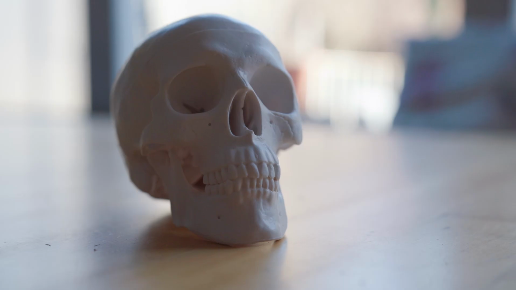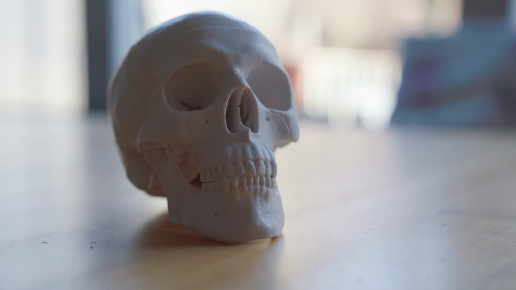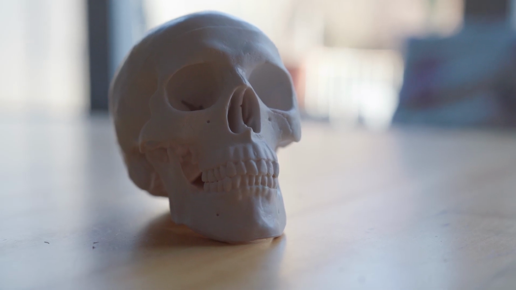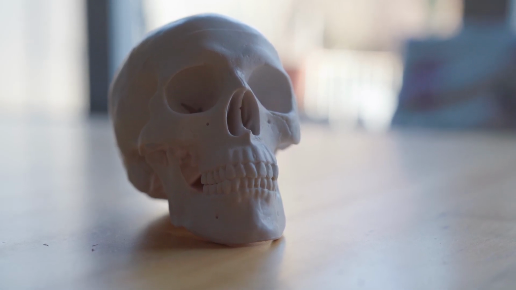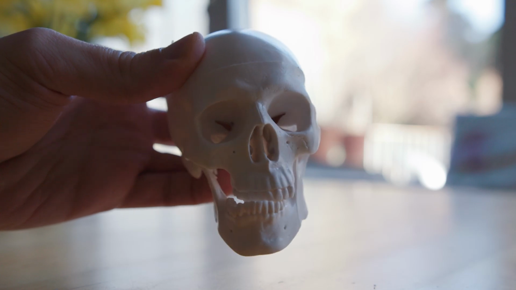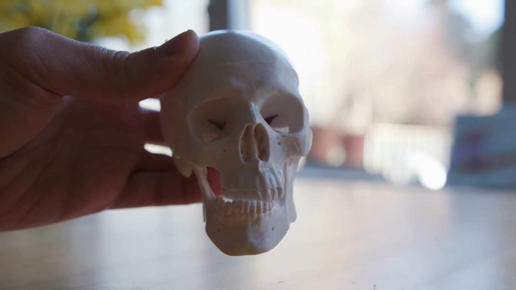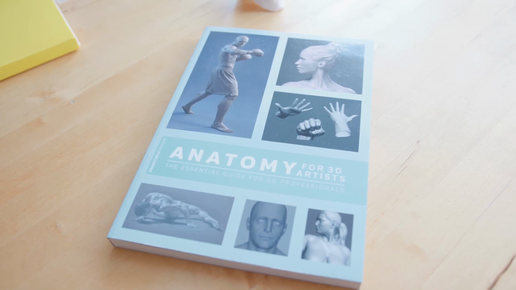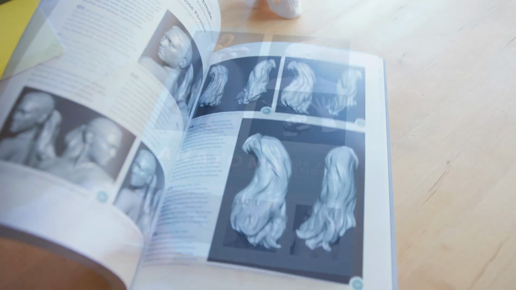We started with this guy here. This is Joe, our assistant, and he served as a reference model for how to create a skull, a human skull, basically. And also this book, Anatomy for 3D Artists. This was a great help.